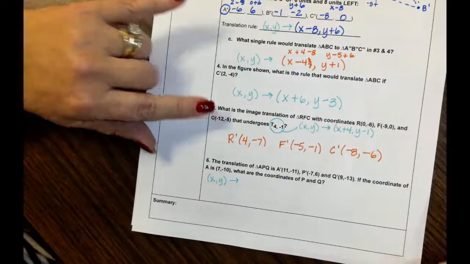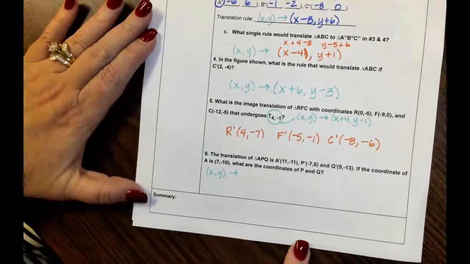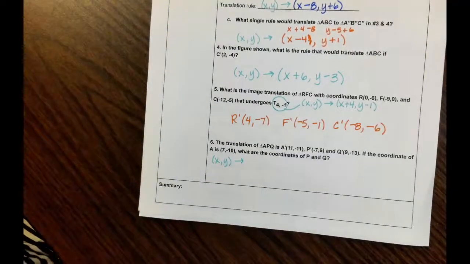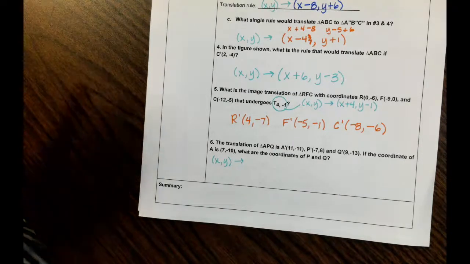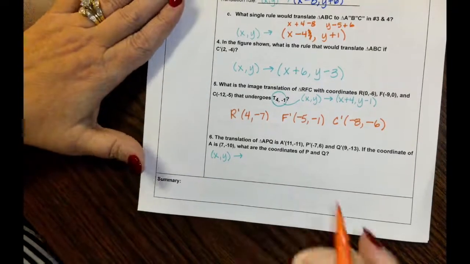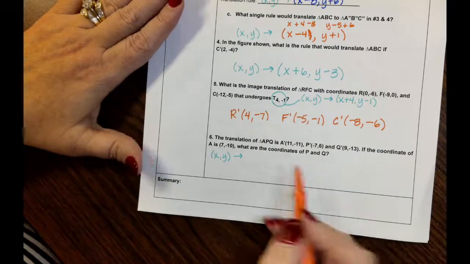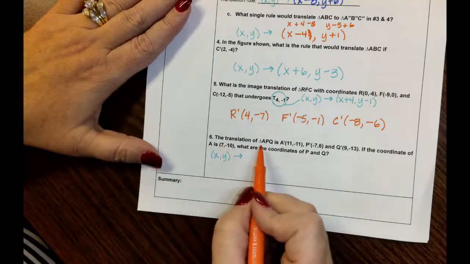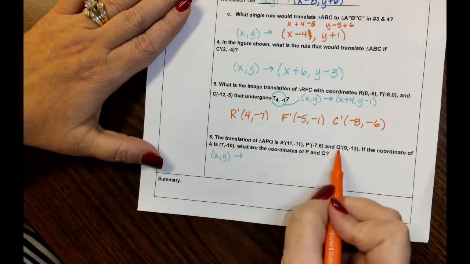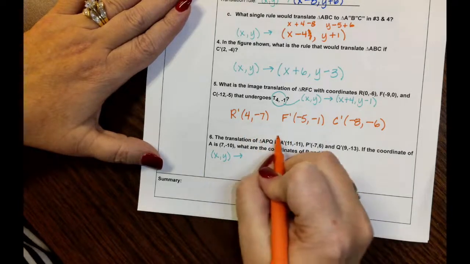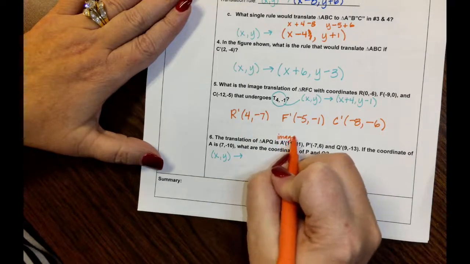Okay, so all of those are finding the coordinates using the translation rules. And it'll be given in different ways. Okay. Then the last one is we want to work backwards. The translation of triangle APQ is at A prime, P prime, and Q prime. This is my image, right? My image is after the movement. So I have moved it to there.